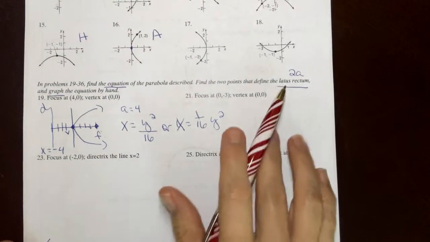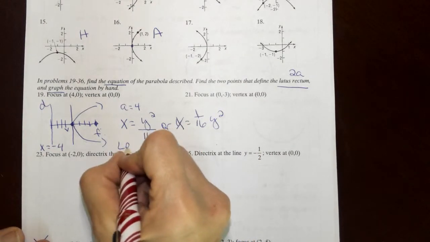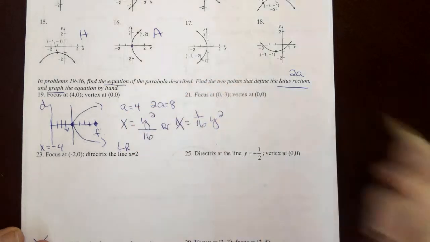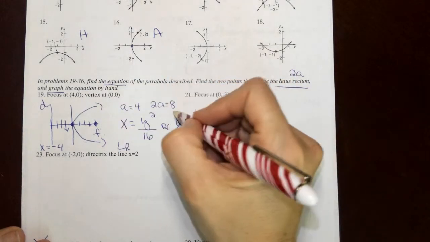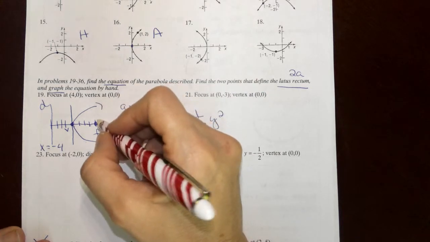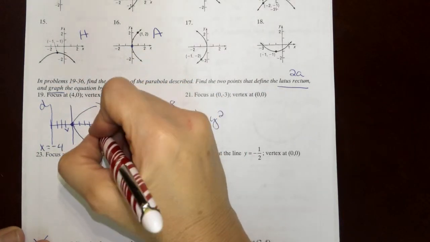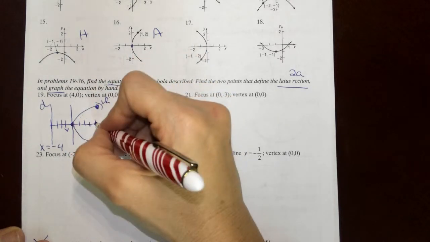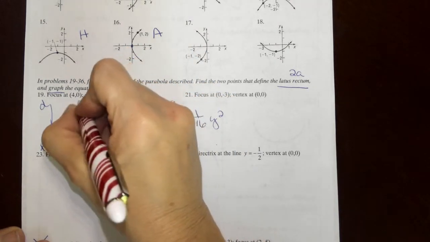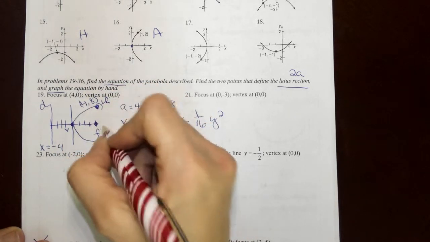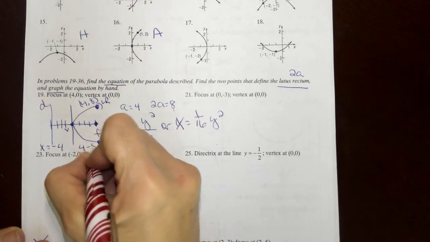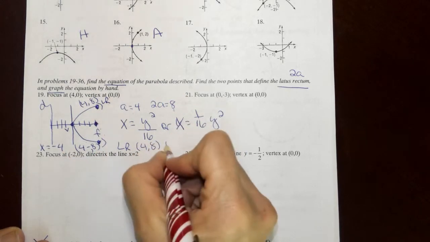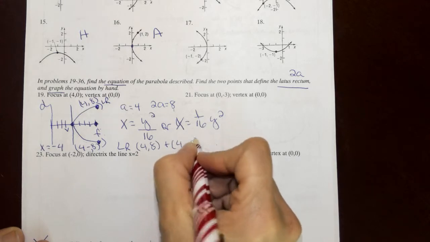The last thing I have to do is find the LR. To find the LR, it's always twice the A. So if A is 4, 2A is 8. And it's always going to be that distance, 2A, from the focus. So from the focus, I have to land on the parabola. I'm going to go up 8. That's one of my LRs, and that point right there would be 4, 8. And I'm going to go down 8 and also land on the parabola. So that's 4, -8. So my two LRs are 4, 8, and 4, -8.